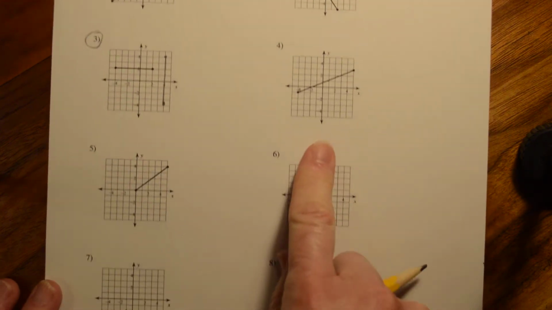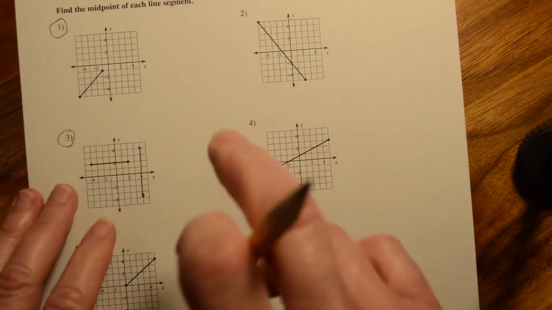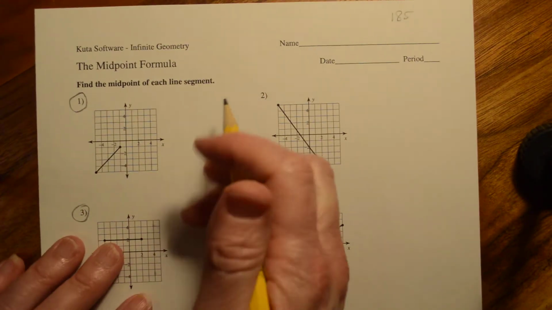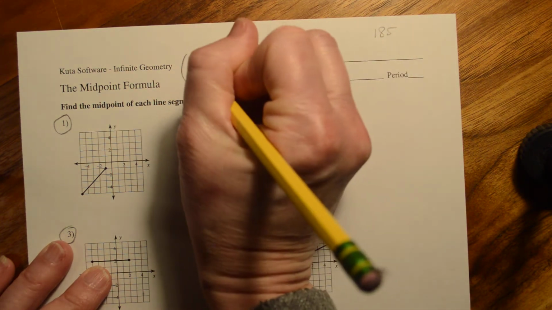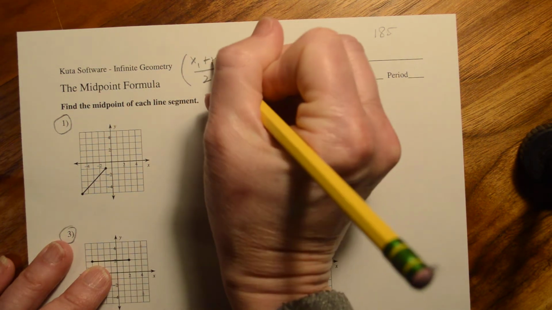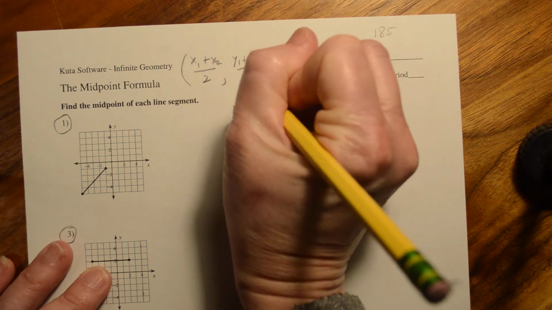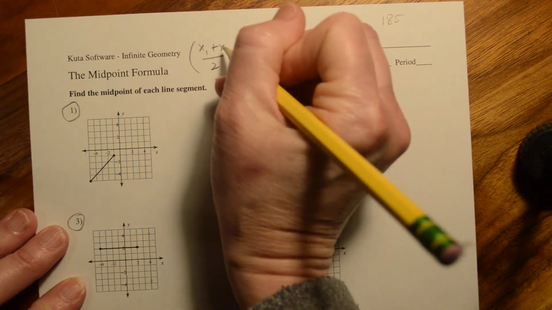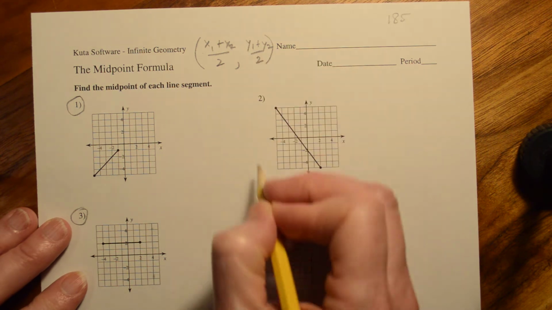Most of the ones when you're looking at this page you'll see are sloped, all right, except for numbers 7 and 3. So I wanted to do one normal example and one not normal example. Okay, so let's do our normal example. And again, I encourage you to write the formula down here so that you keep referring to it. It's the average of the x-coordinates as the coordinate of the midpoint and the average of the y-coordinates. So y1 plus y2 over 2. All right, so as you do that, sorry, on my paper it looks like a y2. It's not. It's x1 plus x2 over 2, y1 plus y2 over 2.